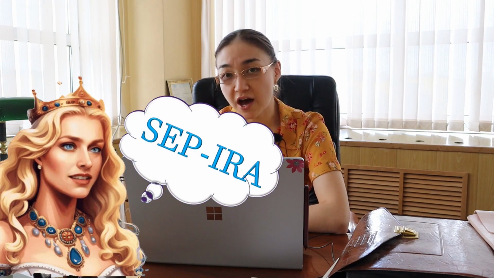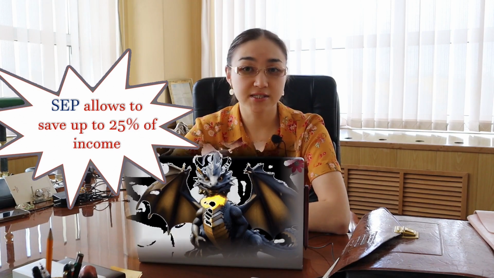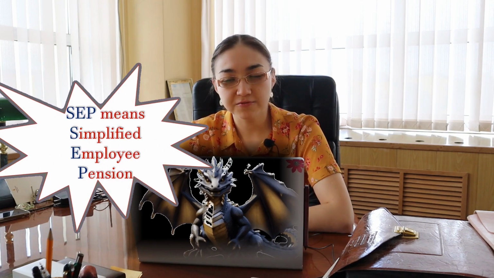The next one is Simplified Employee Pension IRA, or in short, SEP IRA plans. You can save up to 25% of your income, but the limitations are the same as I've just described for solo 401k. SEP plans are simplified, as the name suggests, and they're simplified in a way that you don't have to set up a profit sharing or money purchase plan with a trust.